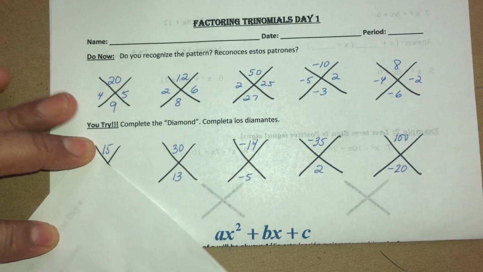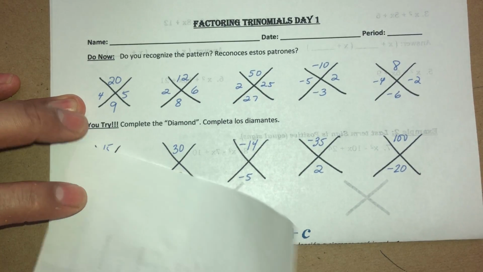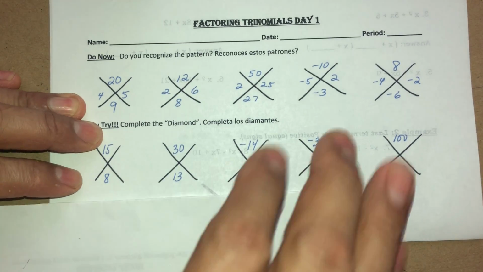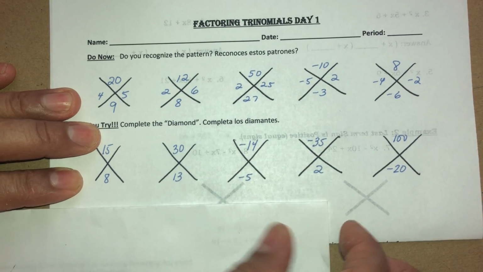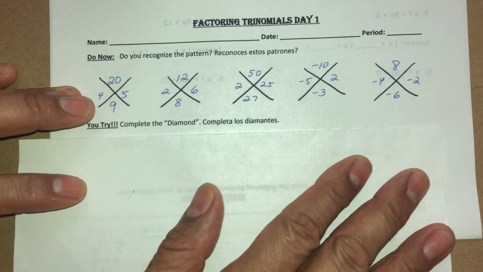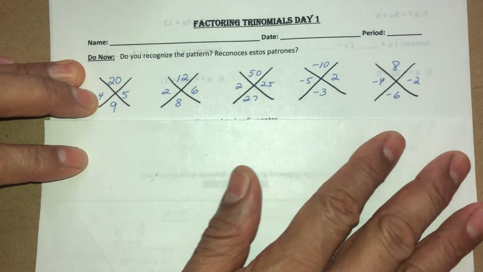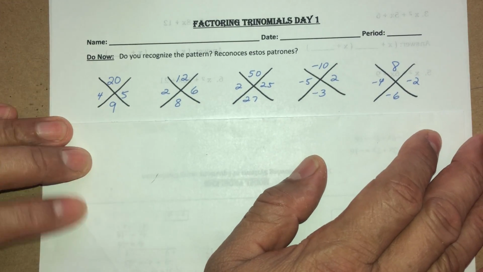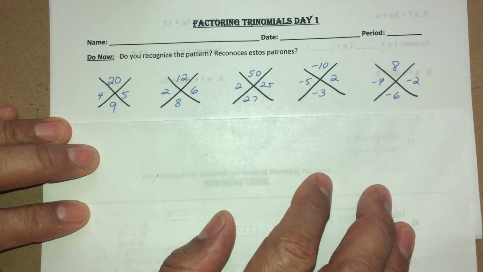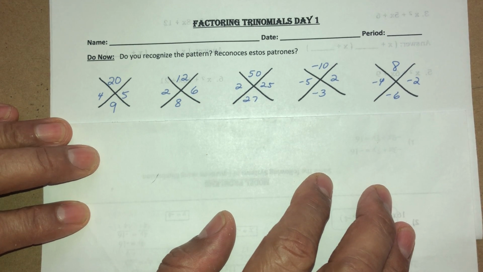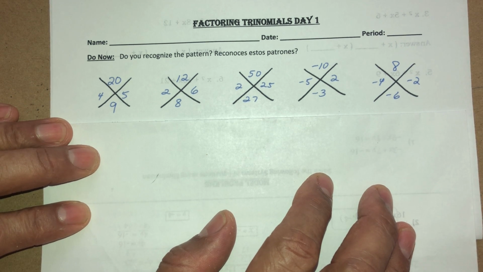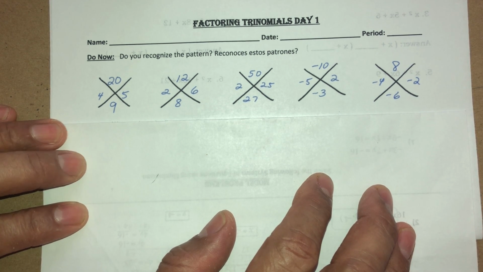Good afternoon. Okay, today we are going to continue factoring and we're going to factor trinomials. Remember, the first lesson was factoring using the GCF. Then the next one was factoring using DOTS, difference of two squares. Now we're going to work with factoring trinomials.